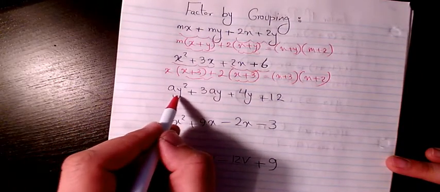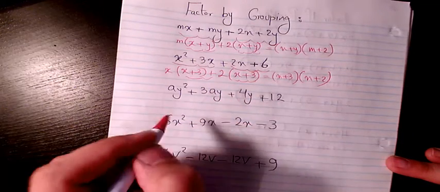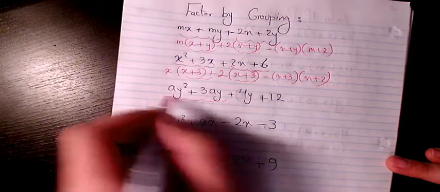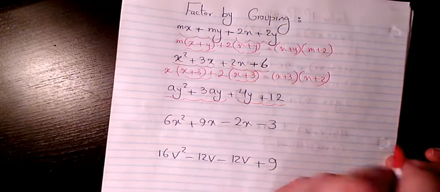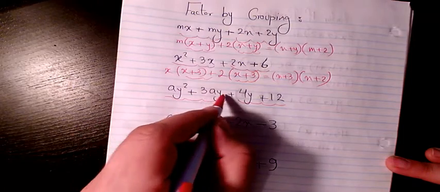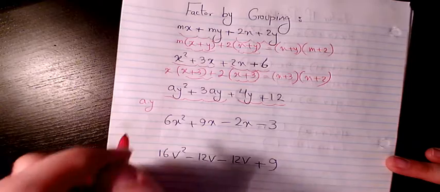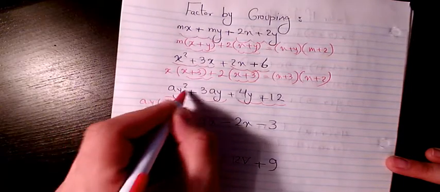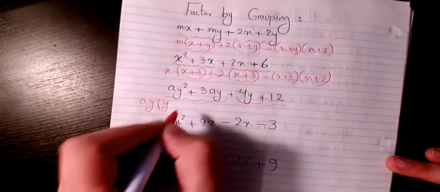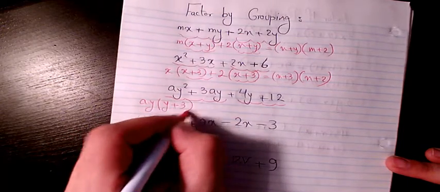Next one. I have ay squared plus 3ay plus 4y plus 12. So I can divide it into two parts. So here ay squared plus 3ay. What is the GCF? A times y, or ay is the GCF. So ay squared divided by ay is y. Plus 3ay divided by ay is plus 3.